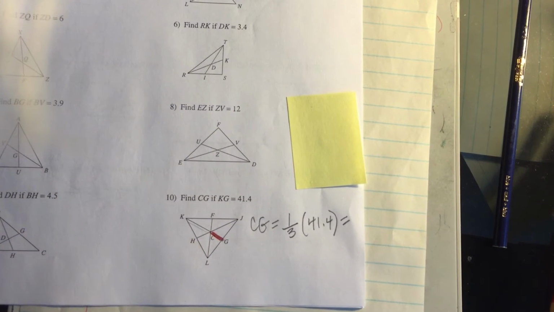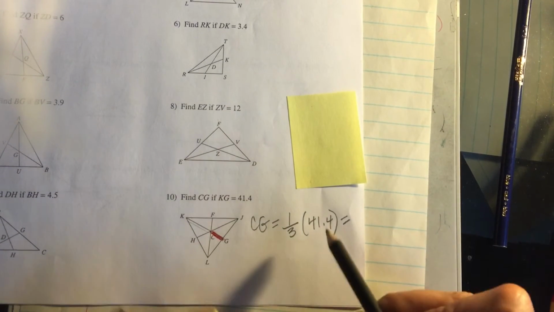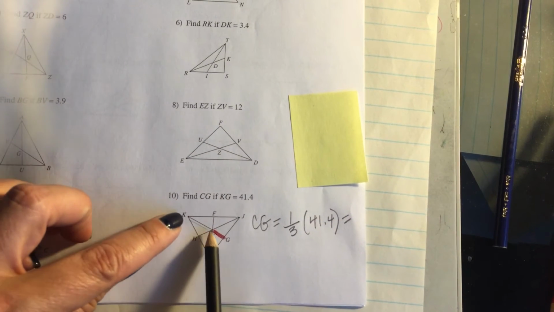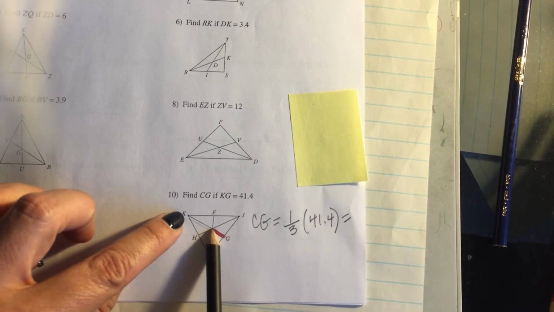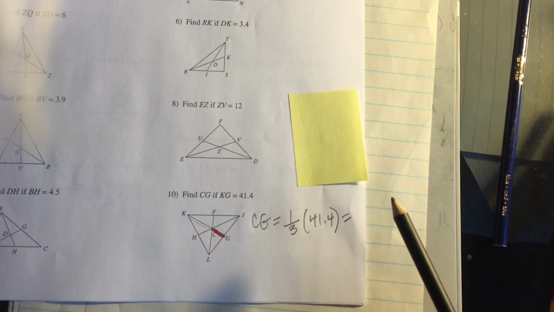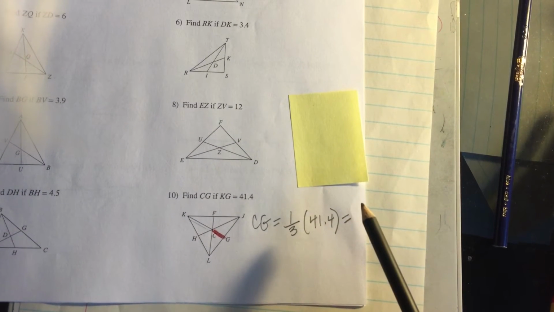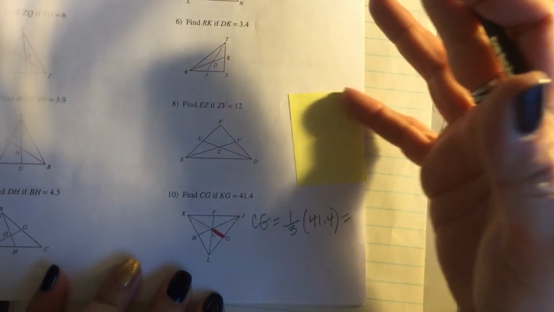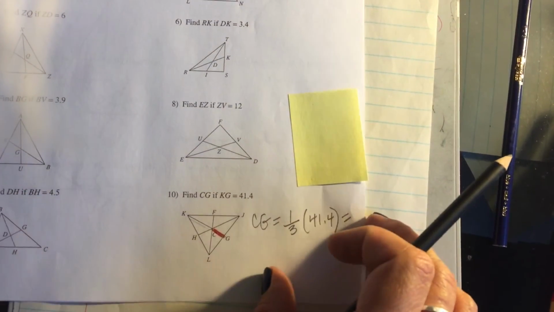I don't have a calculator in front of me, so you're going to have to use your calculator to find out what 1/3 of 41.4 is. Had they asked us for K to C, the longer part, I would have done 2/3. For 1/3 of 41.4, you can take 41.4 and divide it by 3.